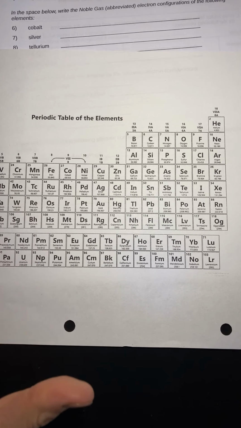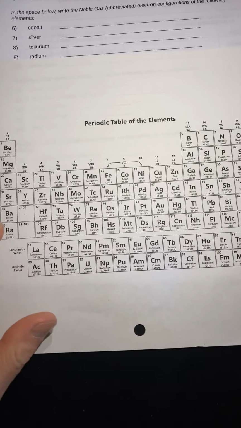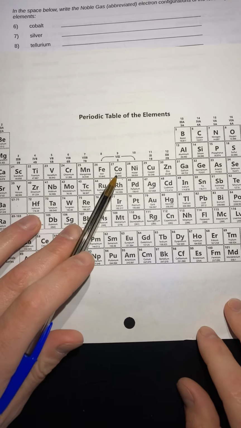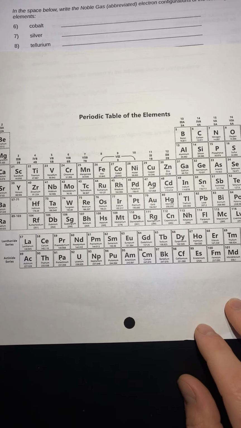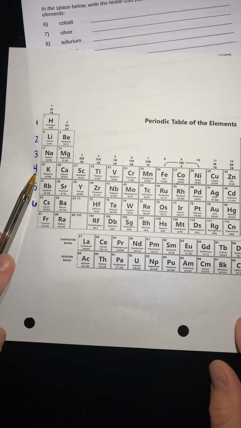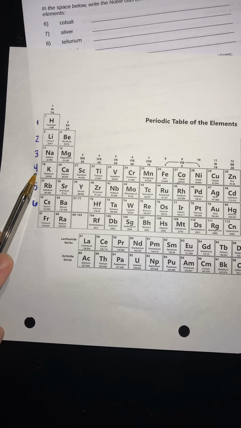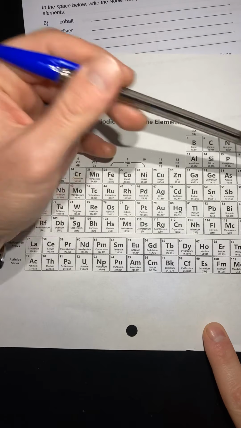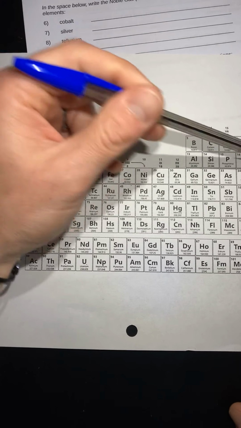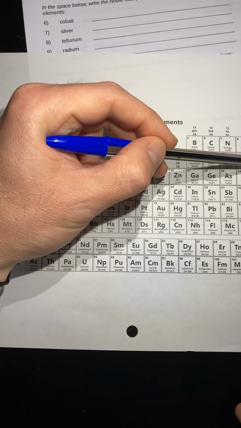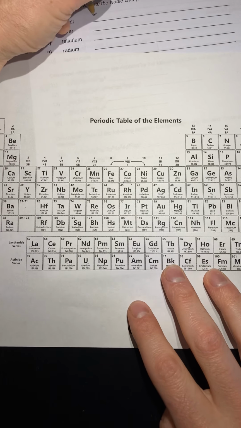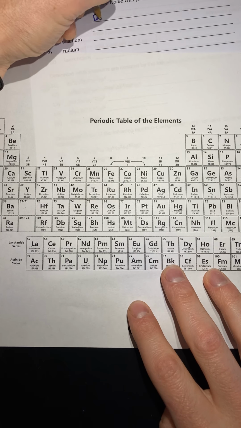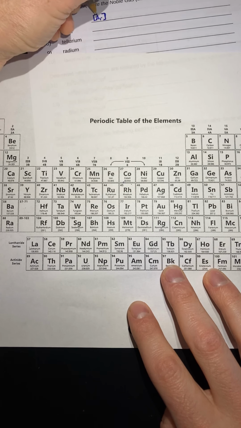Now for cobalt, this is what you're going to do. Cobalt's right here. It's in the 4th row. Everybody see that? 4th row. Go up to the 3rd row. Go all the way to the end, and whatever noble gas is right there, which is argon in this case, you are going to write that symbol in brackets.